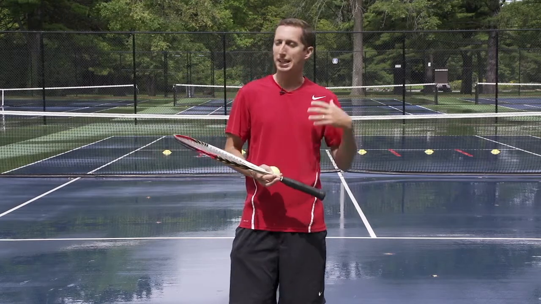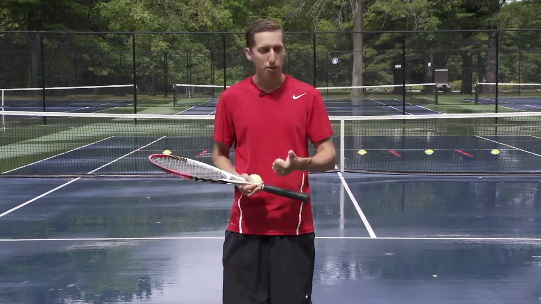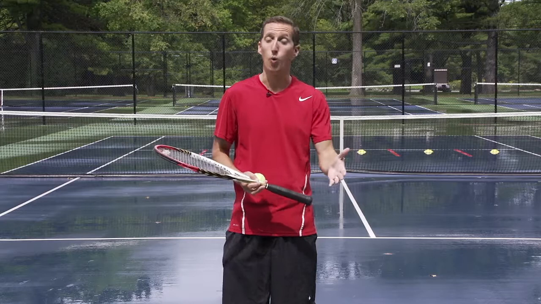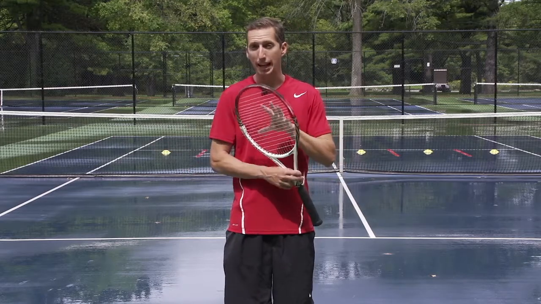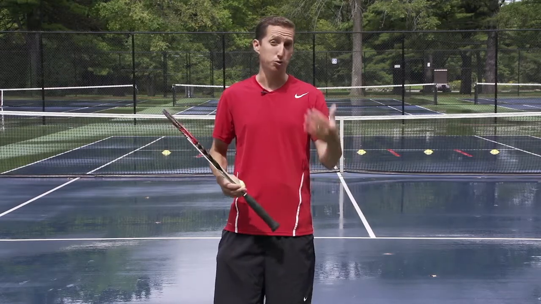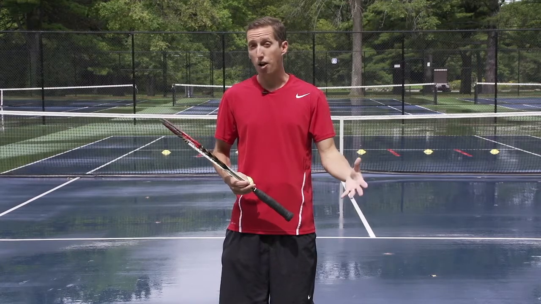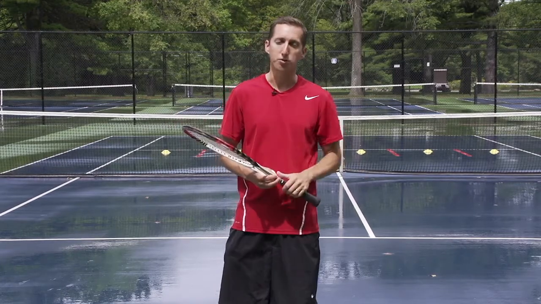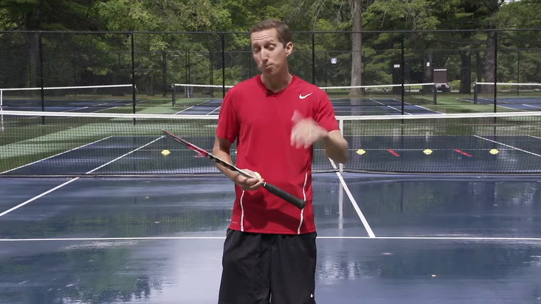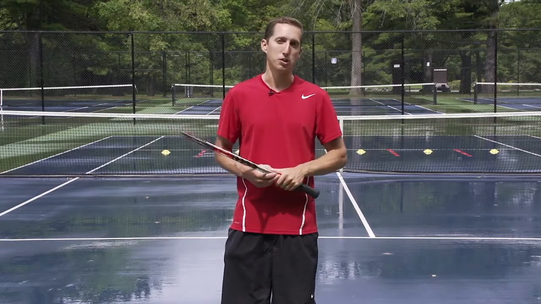So I just wanted to predefine that the number one factor that causes the ball to go where it goes is the angle of the strings. That really informs what we're going to cover in each subsequent video down below this one as we go through these progressions and different lessons.